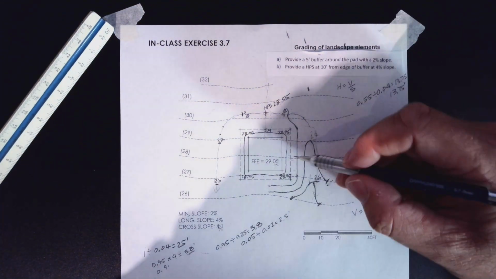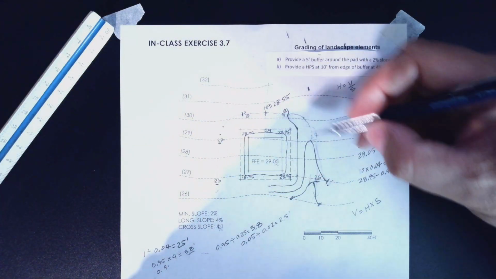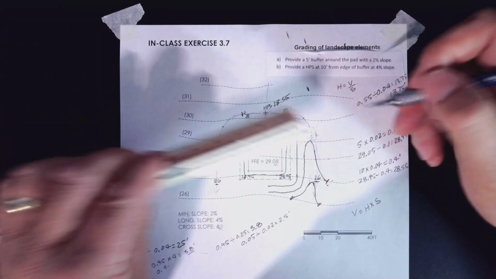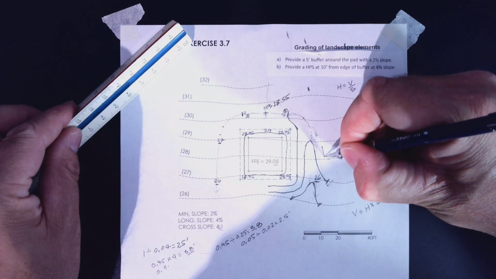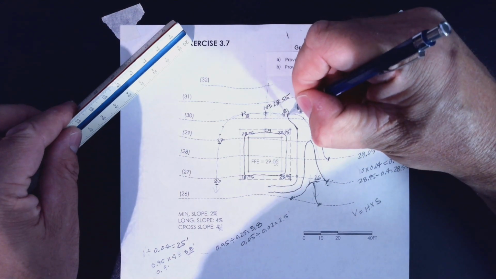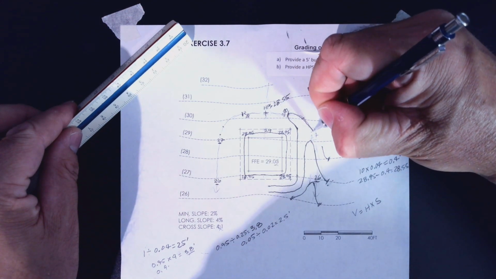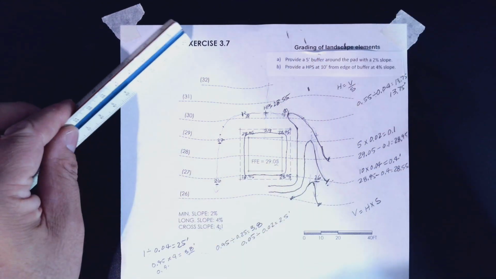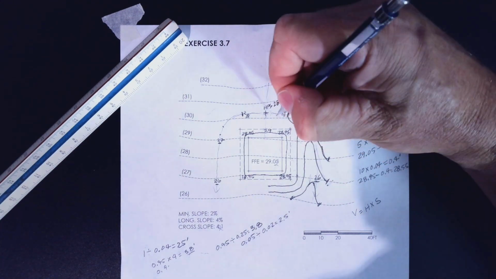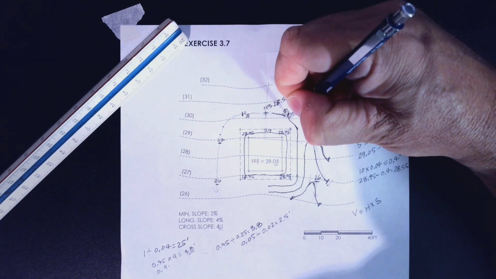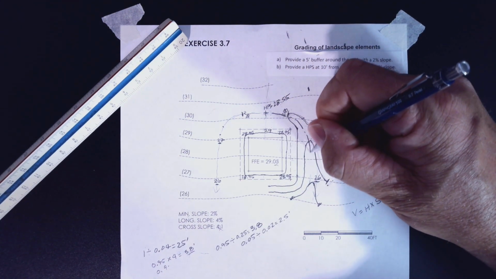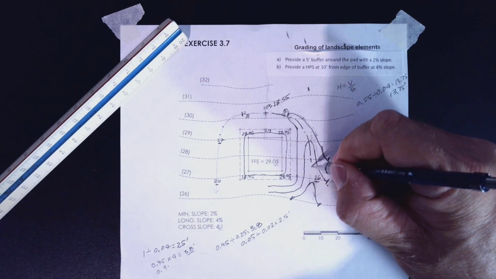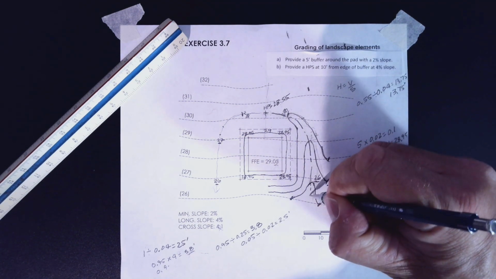So then 28 has to tie back in. This is contour 28, so 28 just has to stay 4 feet away, right? It's 4 feet. So it comes down. So this just has to come there, like that. So your swell is going, remember we do the lines like this, right down the contour.